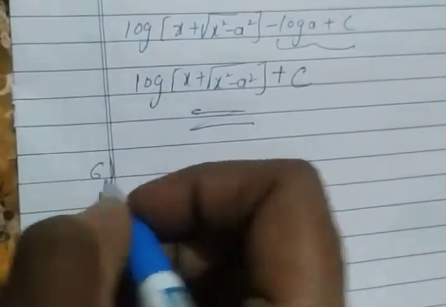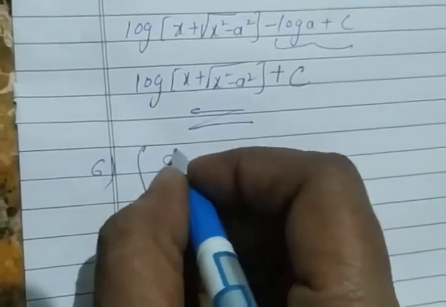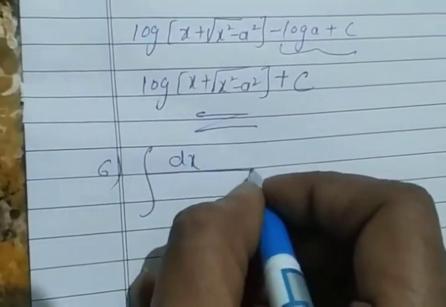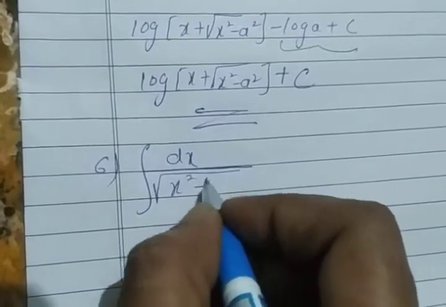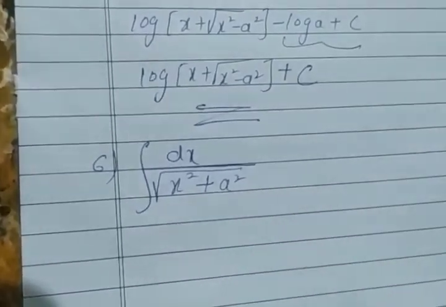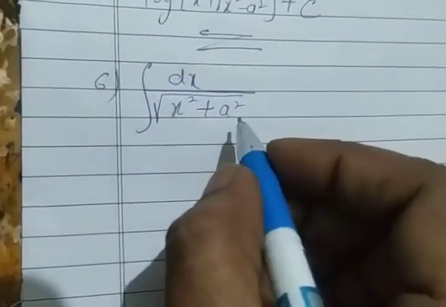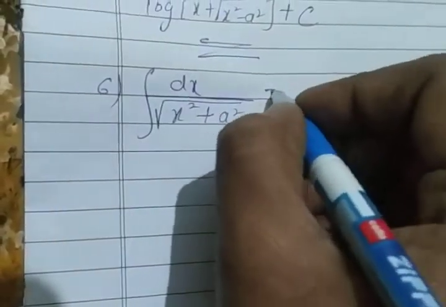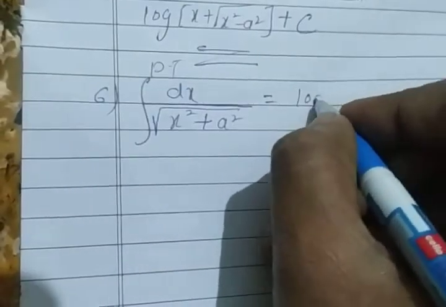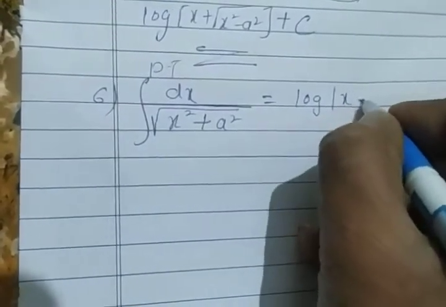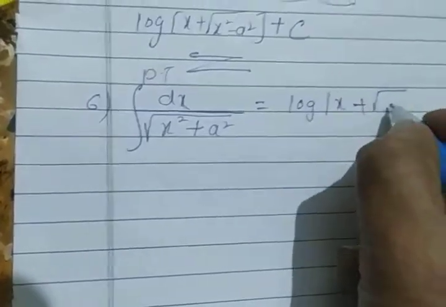Next identity, the sixth identity: integral of dx divided by root of x square plus a square is equal to, we have to prove that, log of x plus root of x square plus a square plus c.